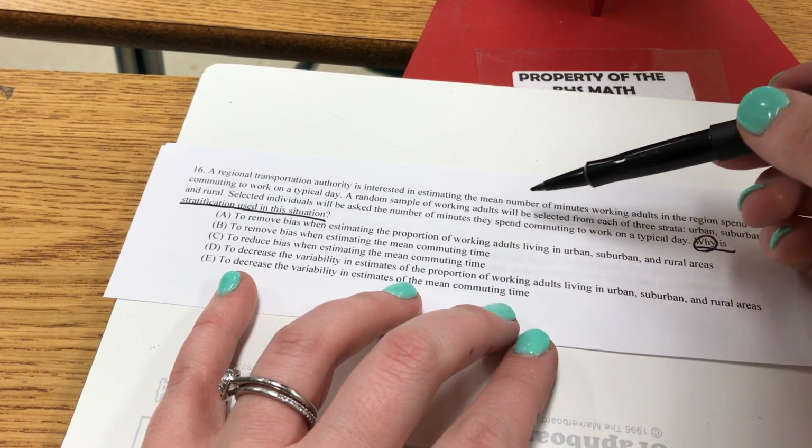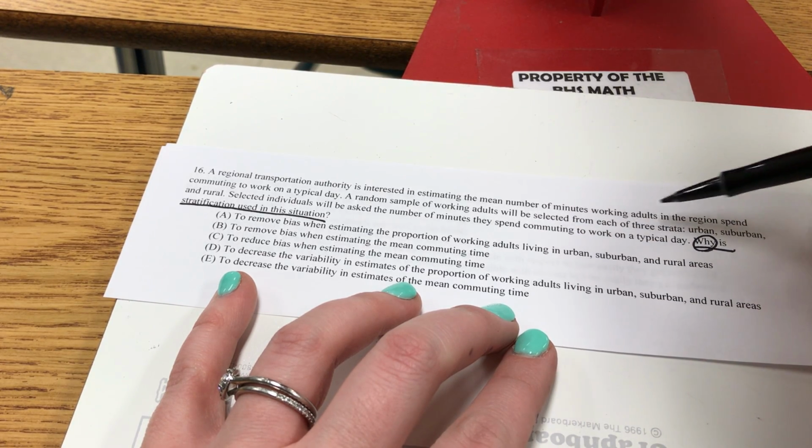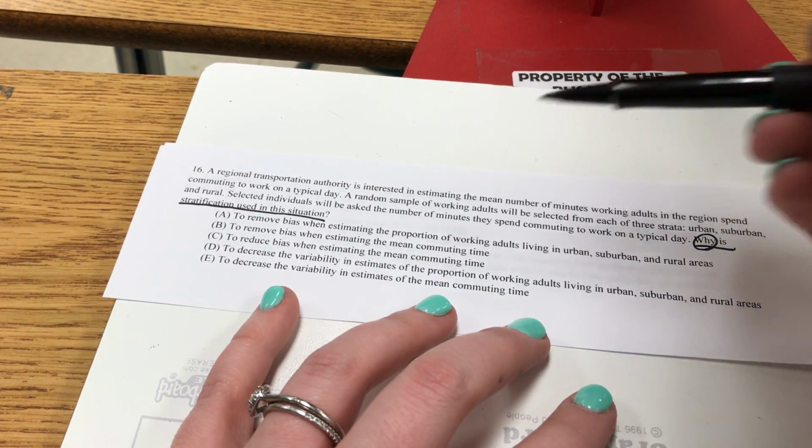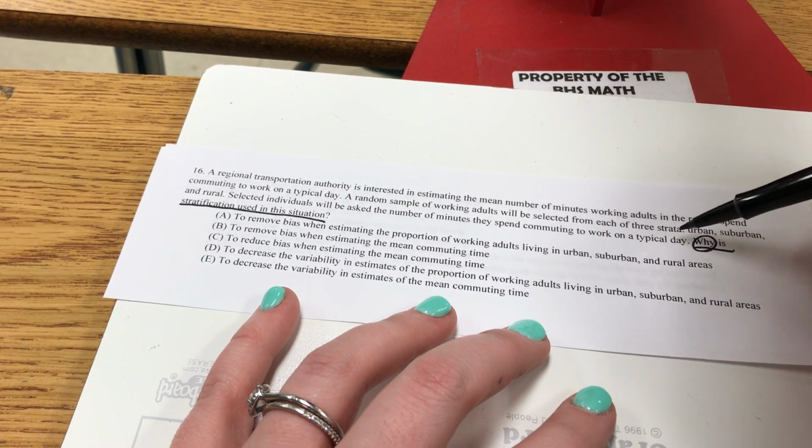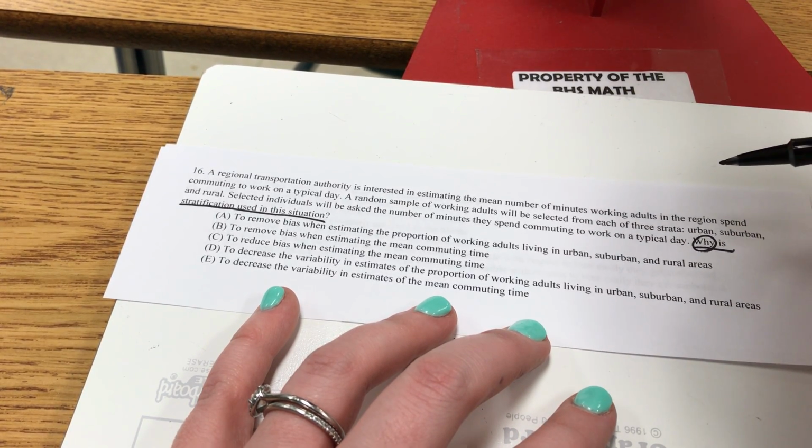Okay, so they're interested in estimating the mean number of minutes working adults in the region spend commuting. They did a random sample of working adults. There's 3 strata: urban, suburban, and rural people.